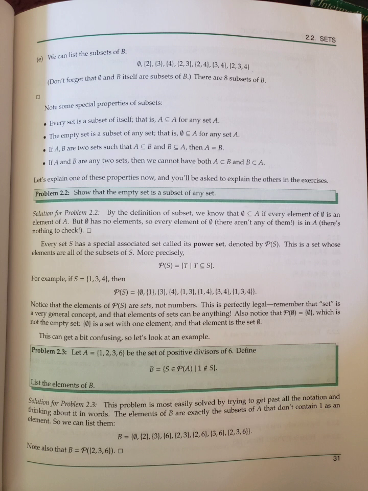Problem 2.2, show that the empty set is a subset of any set. Well, the empty set doesn't have any elements in it, so the implication that X is an element of the empty set implies that X is an element of A is true because it never fails. So the empty set has no elements, so every element of the empty set, even though there aren't any of them, is in A because there's nothing to check. It's immediately true. It's also known as being vacuously true, which is a common phrase.